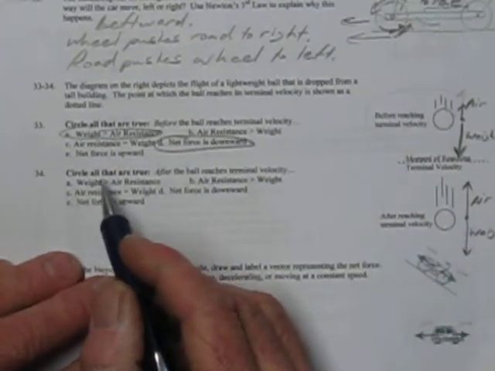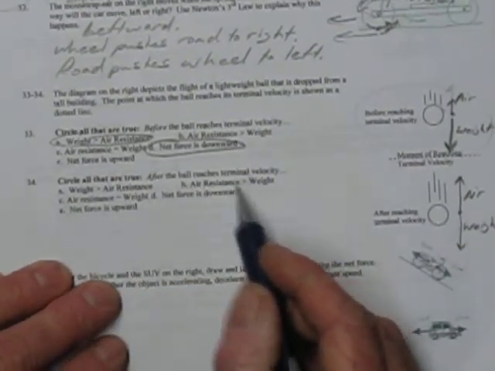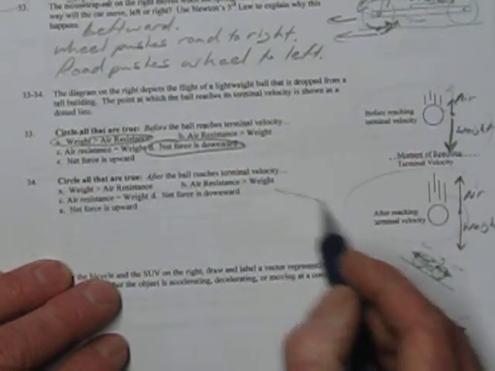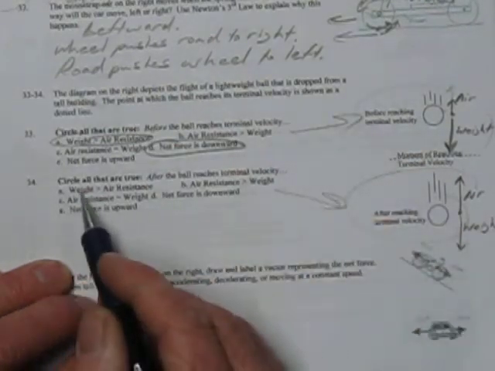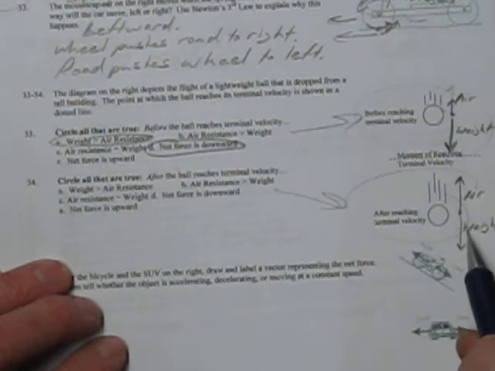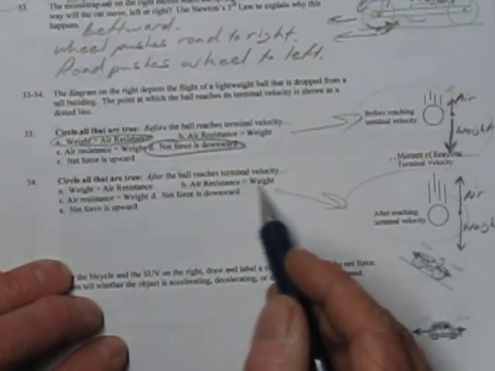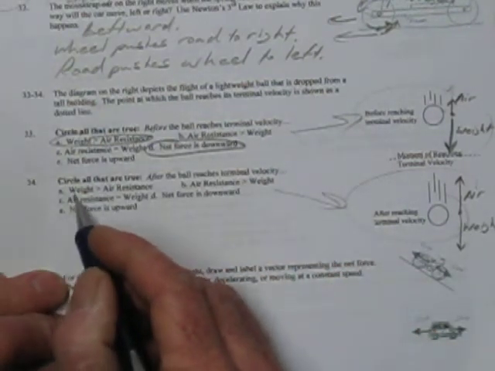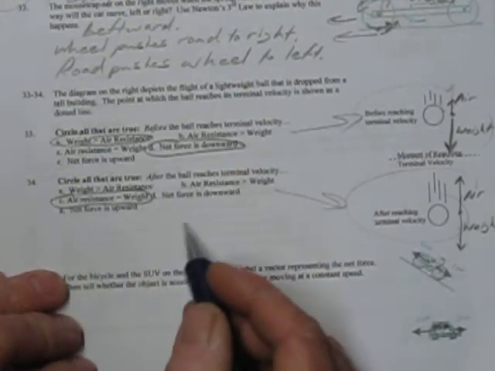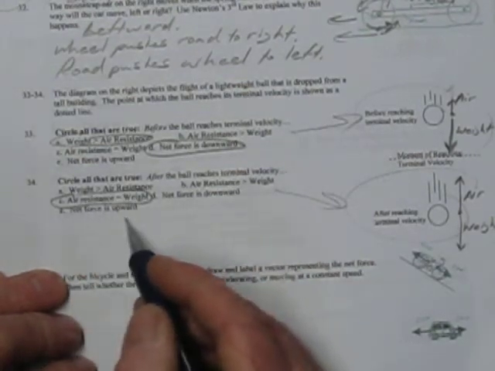34. Circle all that are true after the ball is at terminal velocity. So we're looking at this one now. Weight is greater than air resistance? No, they're the same. Air is greater than weight? Nope, same. C. Air resistance equals weight? Yes. Net force downward, net force upward? No, there's no net force.